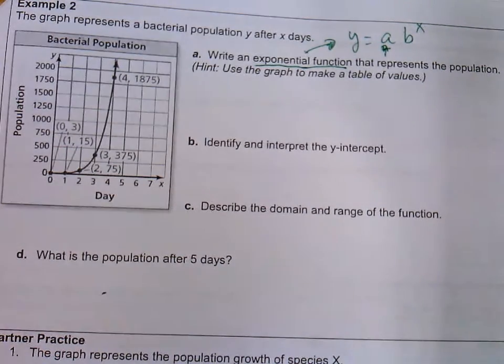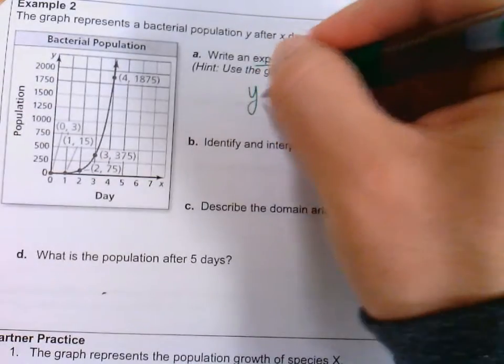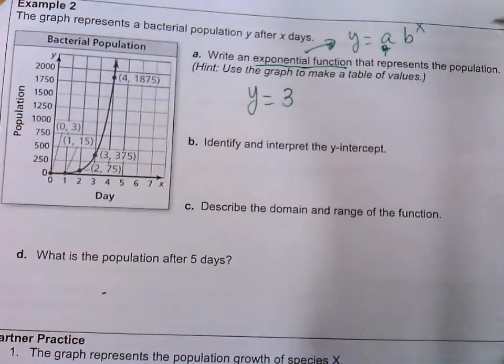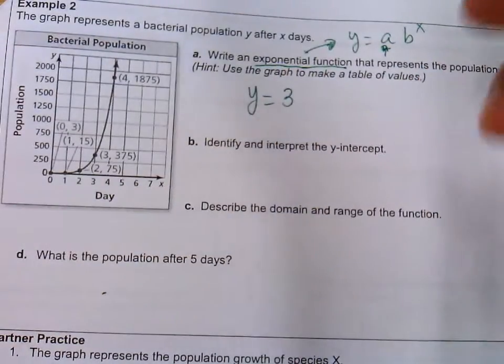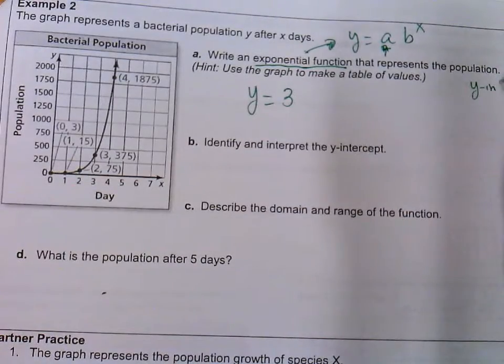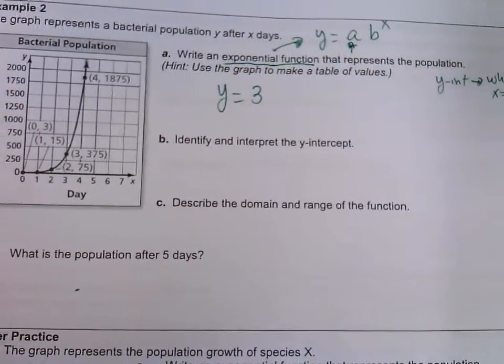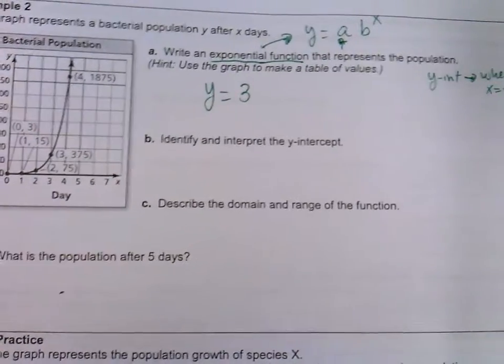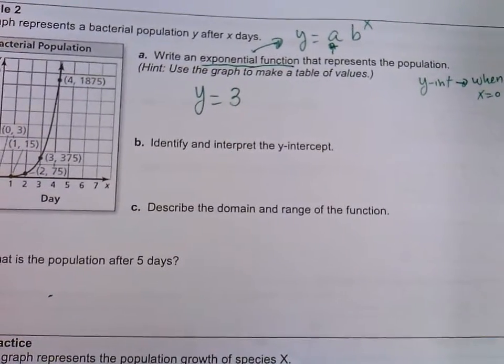Well, hopefully you paused the video. If you said that the y-intercept is 3, you are correct. The y-intercept can be found when x is equal to 0. You guys can see that. Let me move it a little bit. The y-intercept can be found when x is equal to 0.